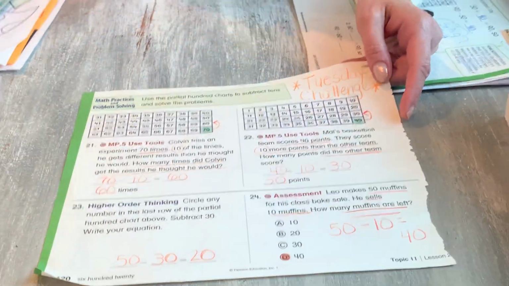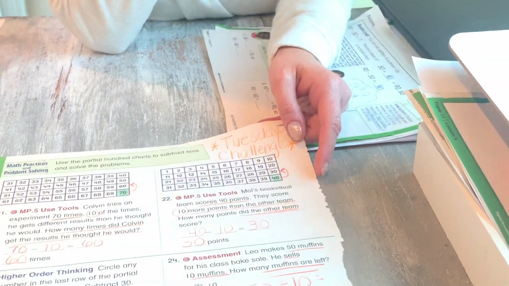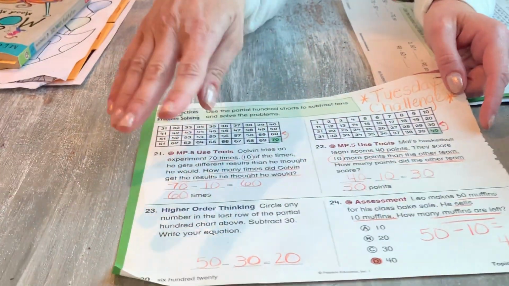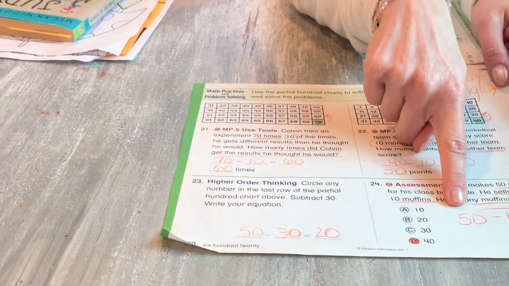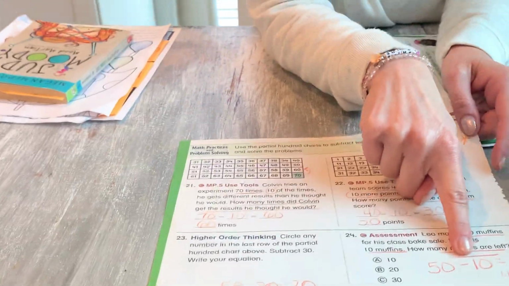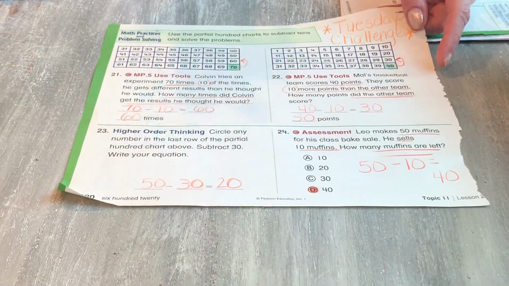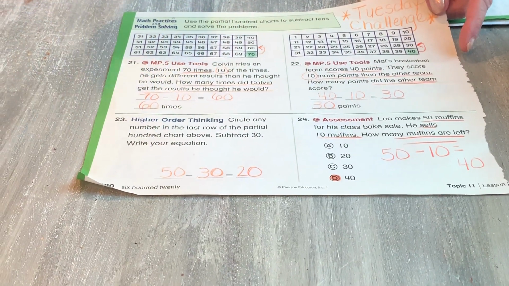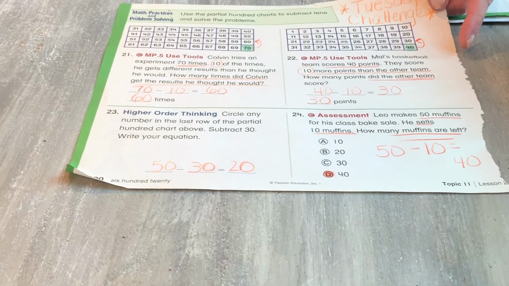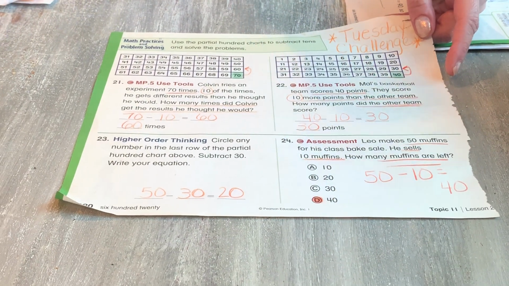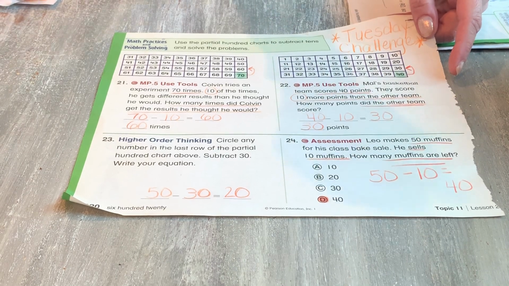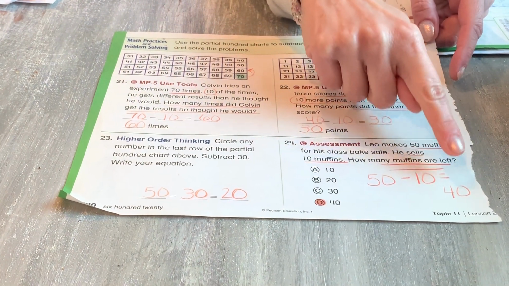So 50 minus 30 equals 20. And now let's look at number 24. Leo makes 50 muffins for his class bake sale. He sells 10 muffins. How many muffins are left? Okay, so if Leo started with 50 muffins and he sold 10, I'm counting backwards. So think, if you're counting by tens, what comes before 50? I went 10, 20, 30, 40, 50. Wait, I said 40 before 50. So when I'm at 50 and I count back by 10, I get 40. So 50 minus 10 equals 40.